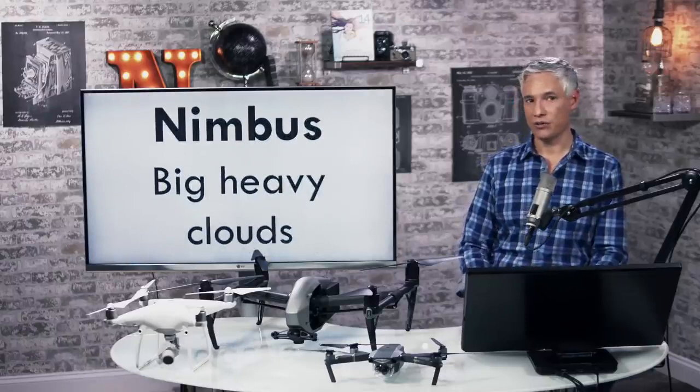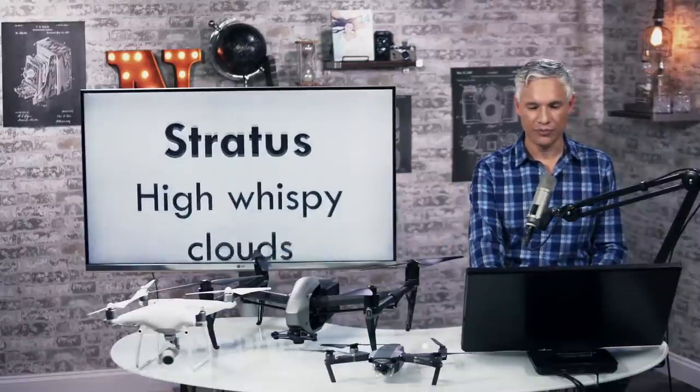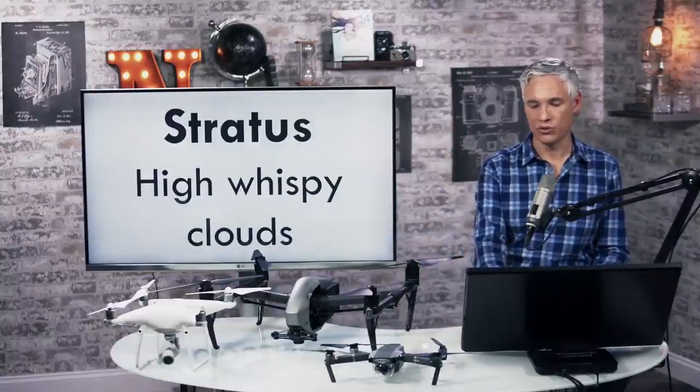Nimbus clouds are those big, heavy clouds. I kind of covered that already. Stratus are those high, wispy clouds. I just want you to know those terms.